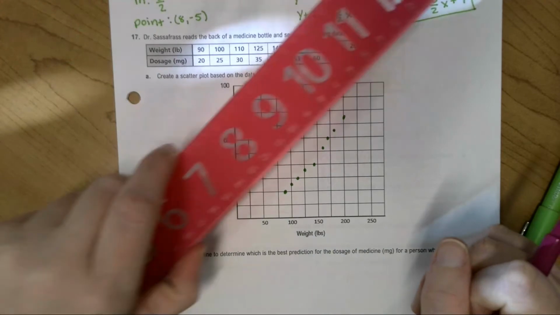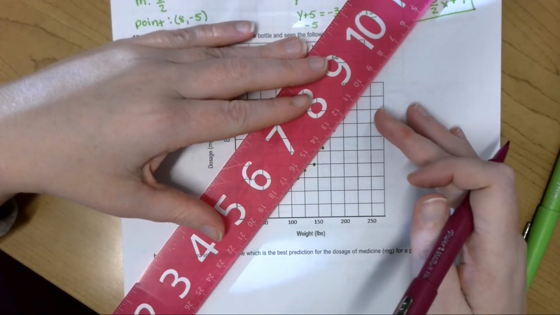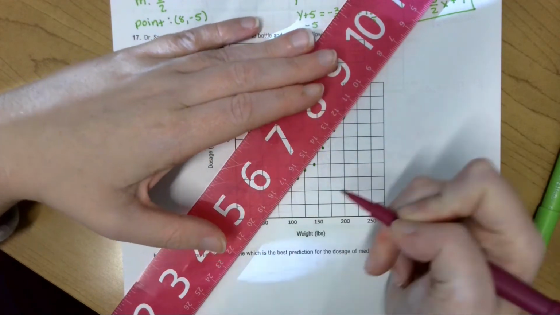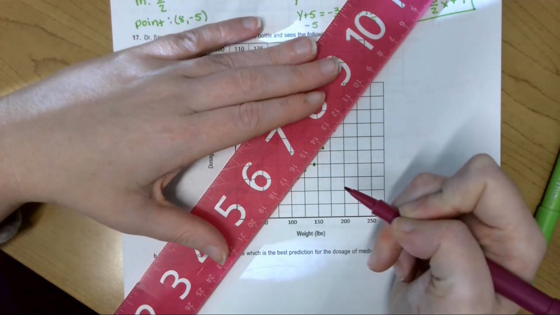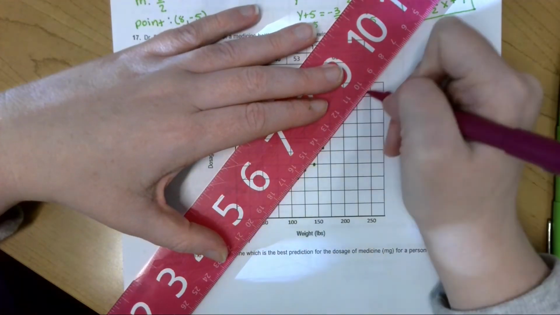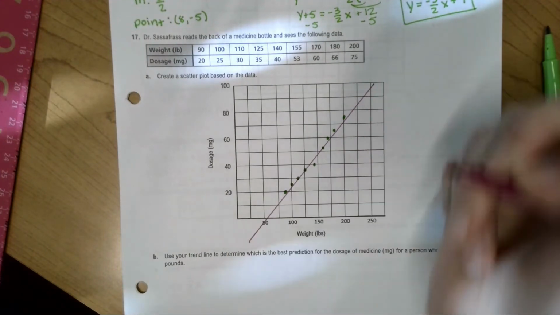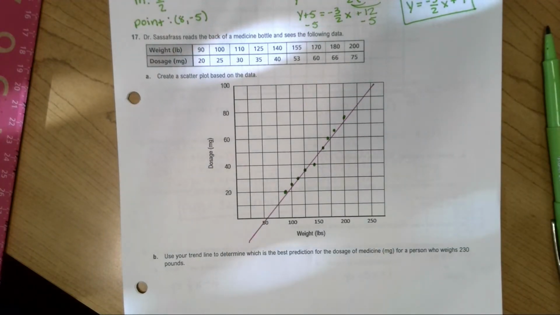So I'm going to take a straight edge and do the best I can to get a graph that fits my data. It's not going to be perfect. But we're going to do that. And that looks pretty decent.